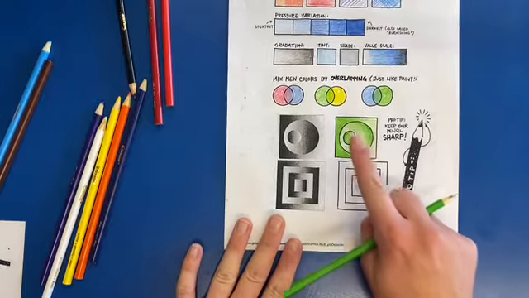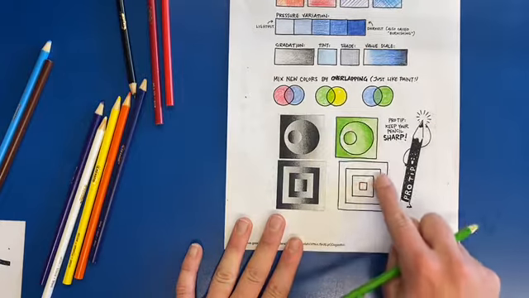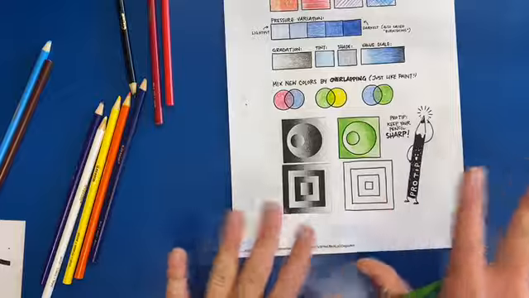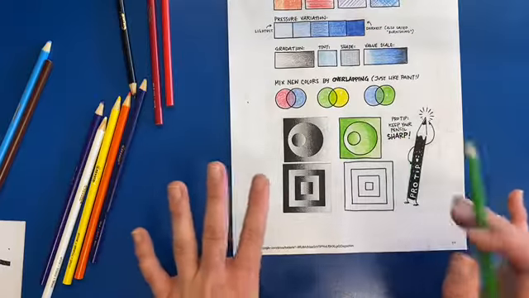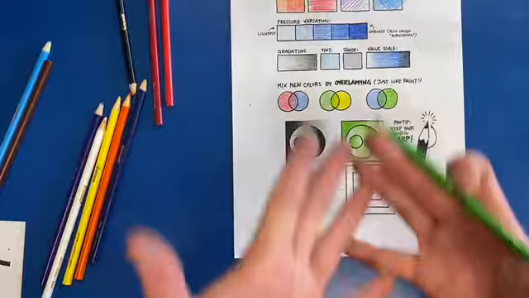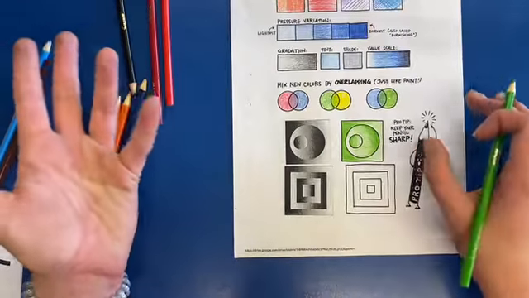So then you would just finish this guy up and then complete this bottom square in the same way. You can use the same colored pencil or a different colored pencil, it's up to you. All right, so that is color pencil techniques.